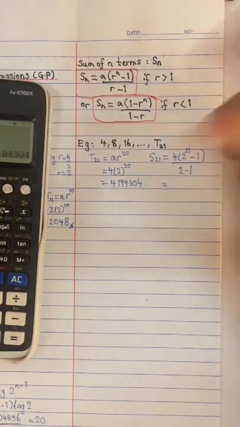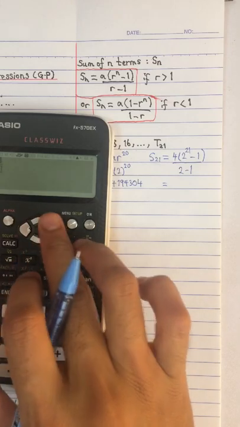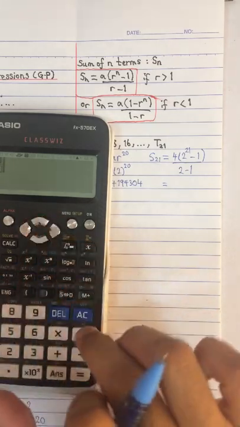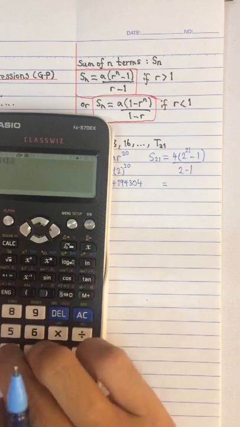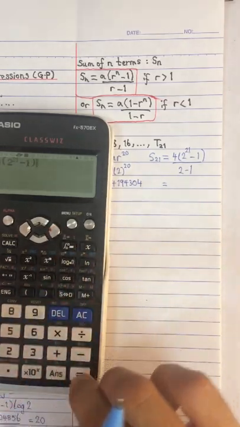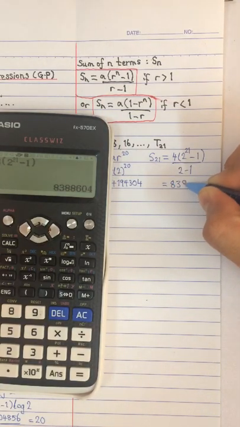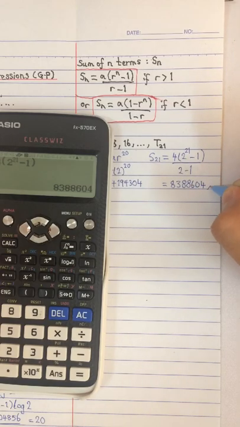So you simply press the calculator. You have 4, and then you have a fraction. In your upper fraction, you have 4 times the bracket 2 to the power of 21 minus 1, over 1. So the answer will be 8388604.